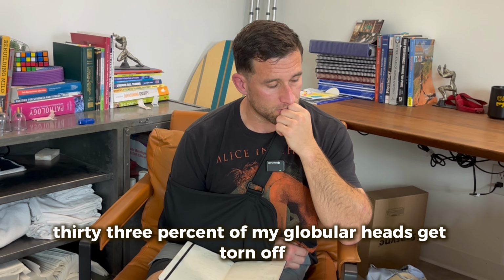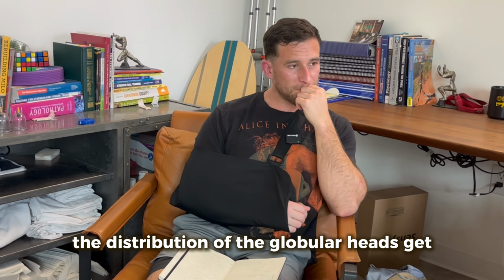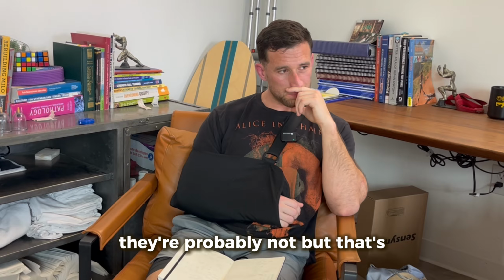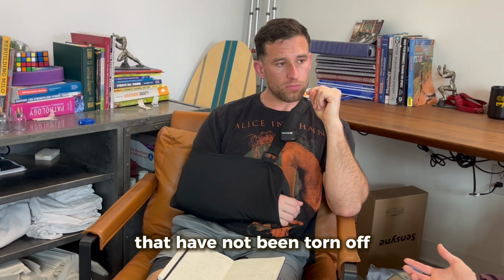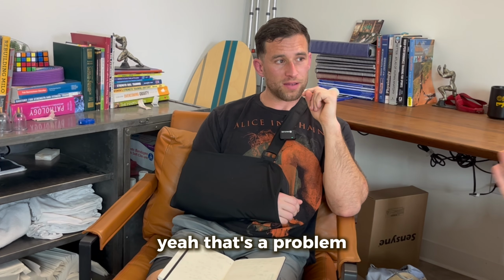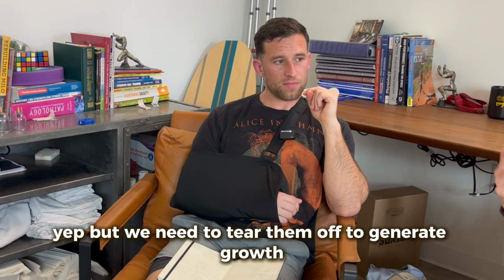So let's say I do a workout and 30% of my globular heads get torn off. I would like to think that they're somewhat equally distributed, but that's a question for another day, and they're probably not. But there's still 70% of my globular heads that have not been torn off. Sure. And there's a threshold that we can cross where if we tear off too many heads, that's a problem. Yep. But we need to tear them off to generate growth.